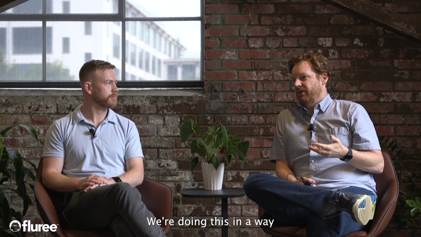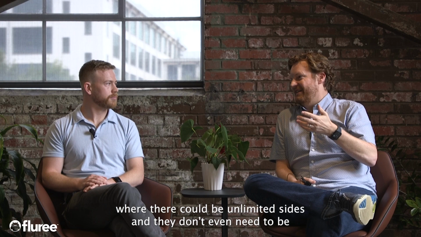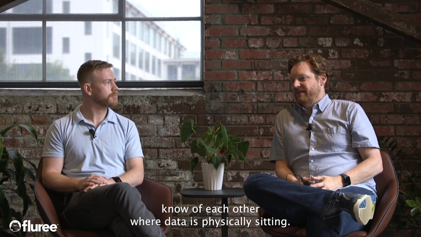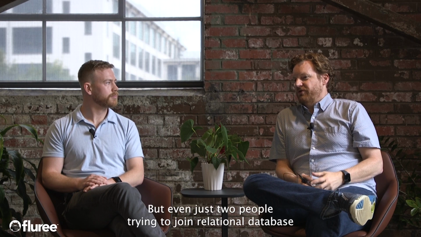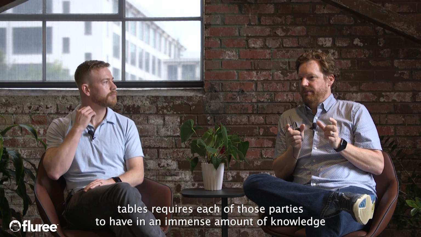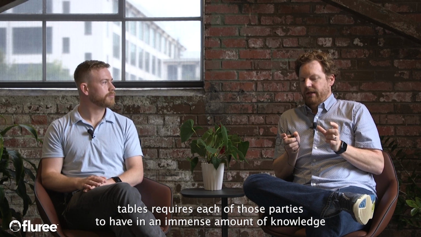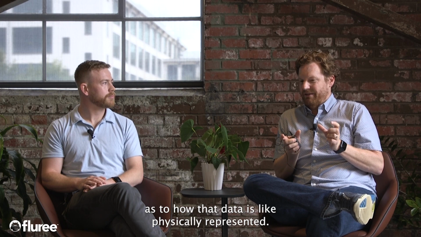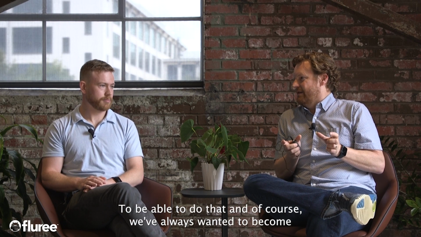We're doing this in a way where there could be unlimited sides, and they don't even need to know of each other where data is physically sitting. But even just two people trying to join relational database tables requires each of those parties to have an immense amount of knowledge as to how that data is physically represented to be able to do that.